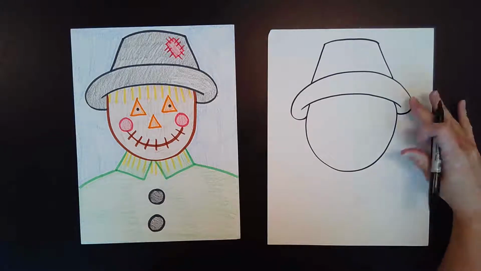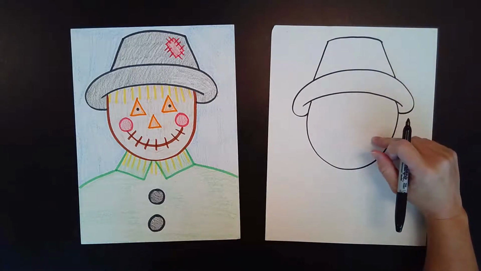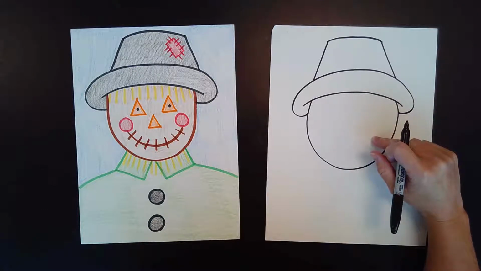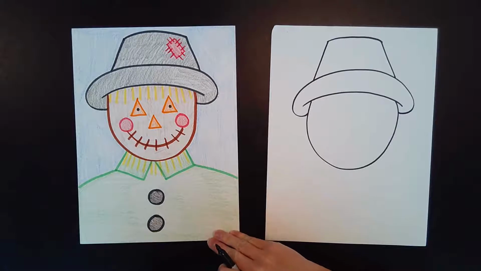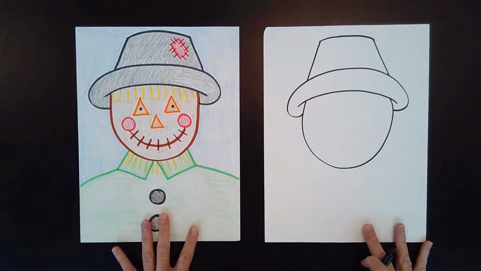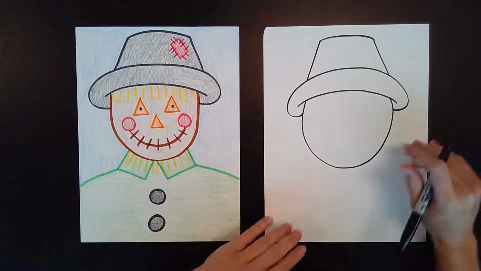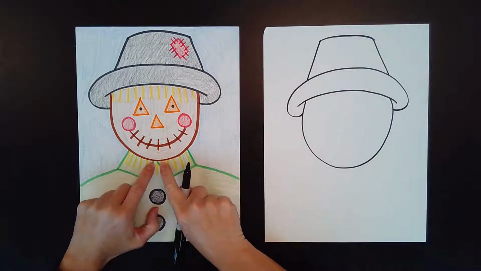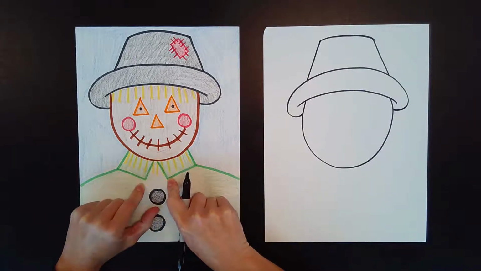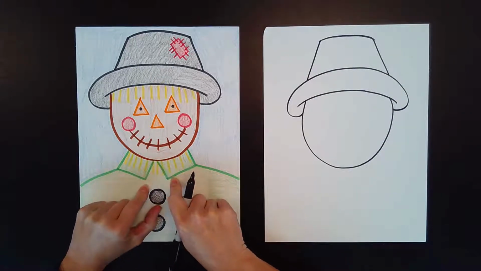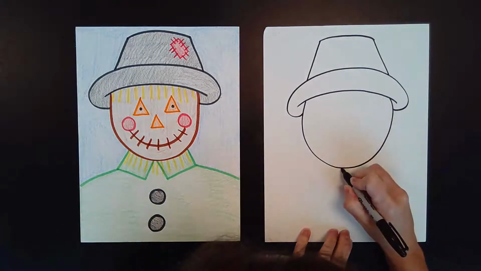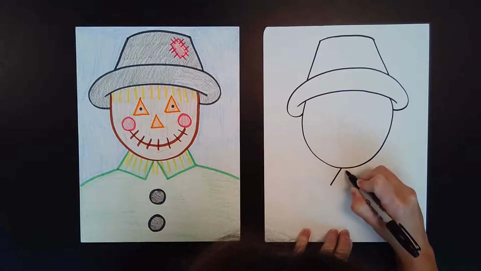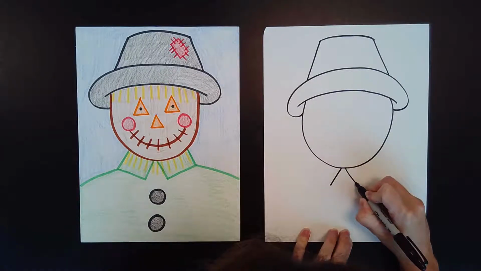Okay, so now we've got his hat and his head. Now we need to finish his shirt. Then we can go back and add in some cool details for his face. So, to do his shirt, I'm going to start right here under the middle of his face, and I'm going to make the top of a triangle. Upside down V, top of a triangle. So this is a diagonal line and a diagonal line.